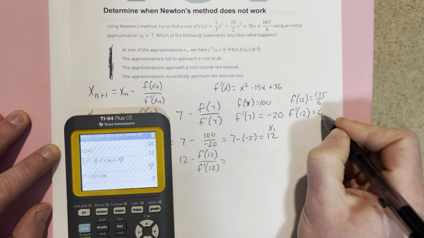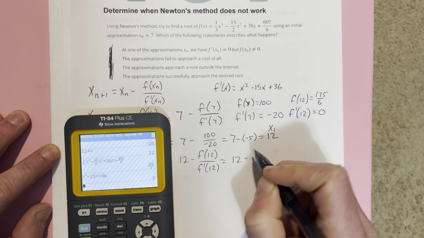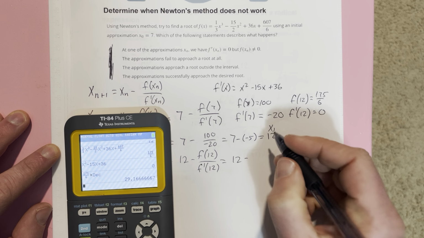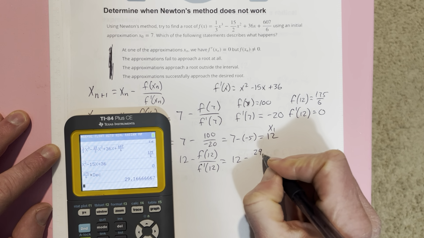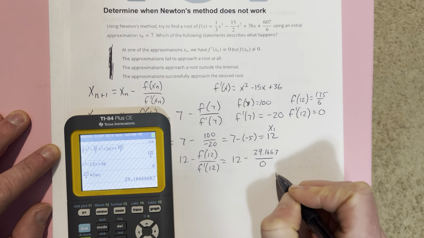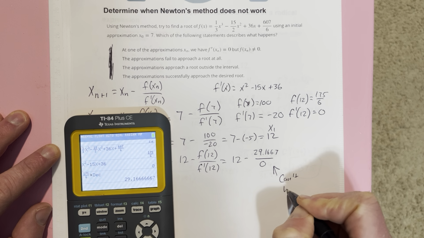I get 0. So this is 12 minus, let's get 175 over 6 as a decimal, 29.1667 divided by 0. Uh-oh. Can't happen. We're dividing by 0.